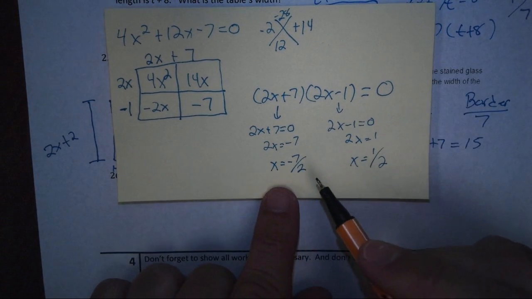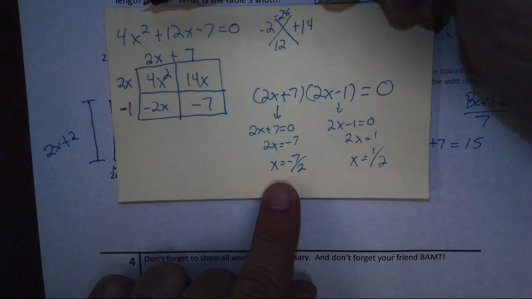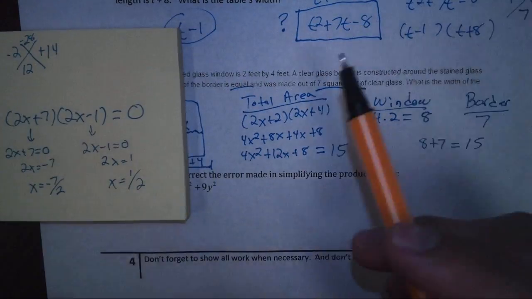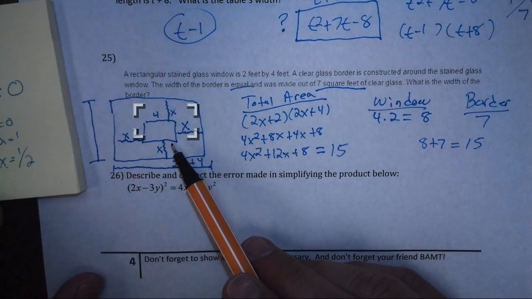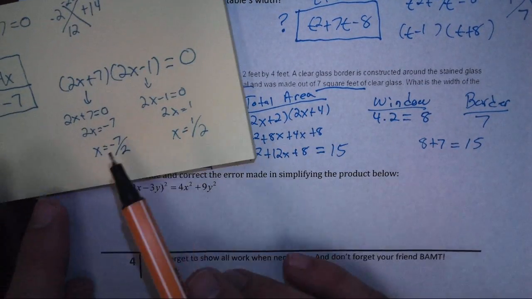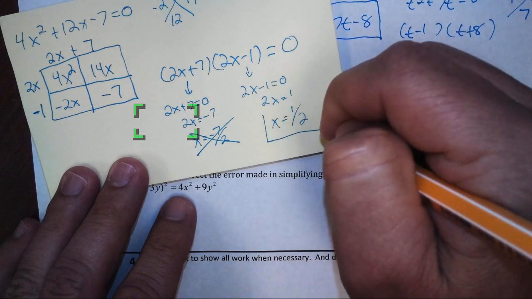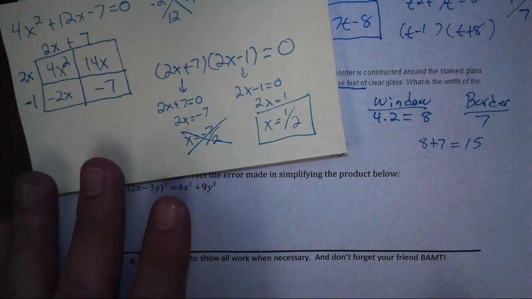So here's our answers. And if it was just a theoretical question and this was it, you would circle both. But because this is talking about a real border, real glass, you can't have a width of negative 7/2. It doesn't make sense. So therefore, our width has to be 1/2.